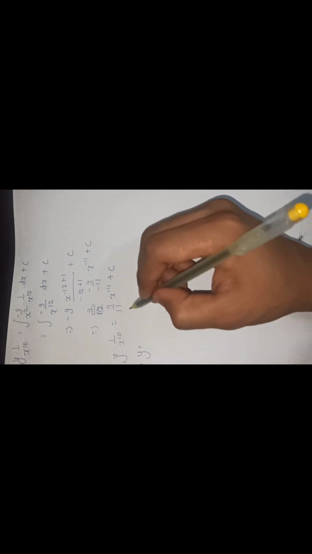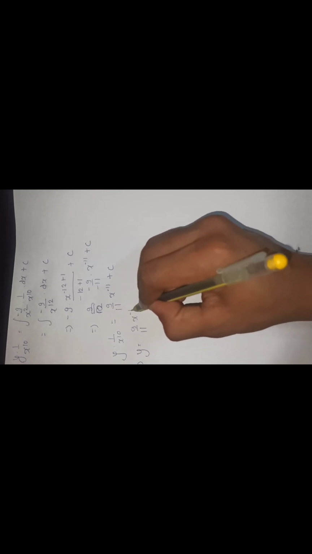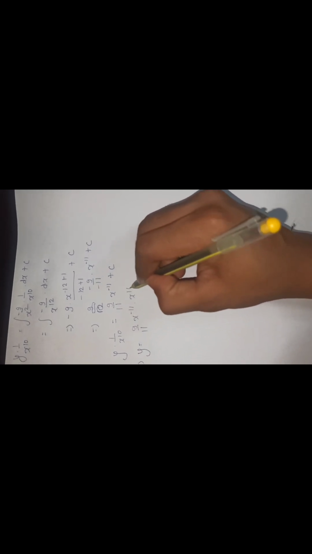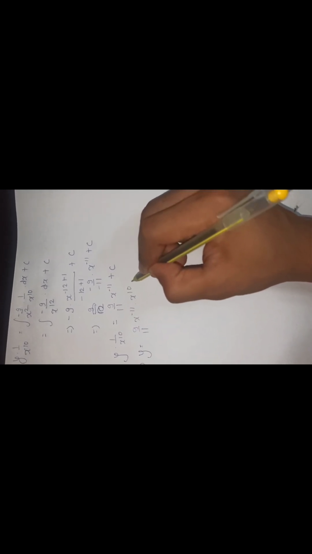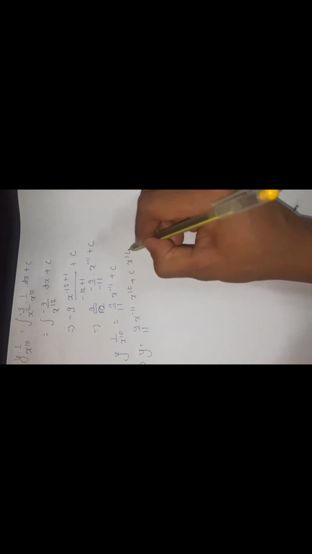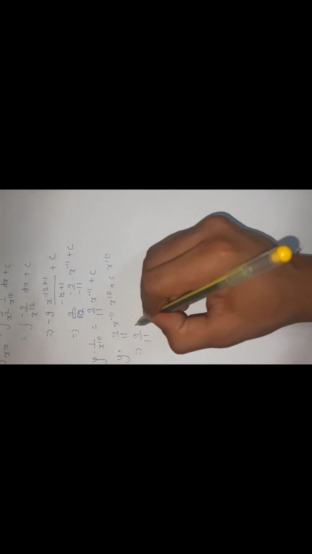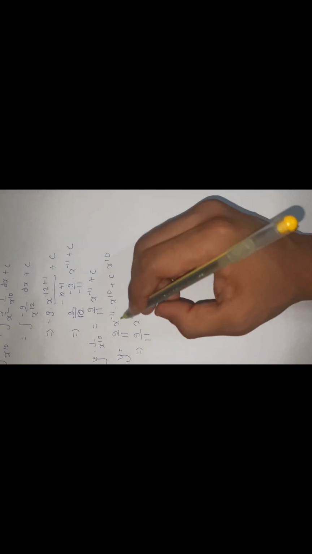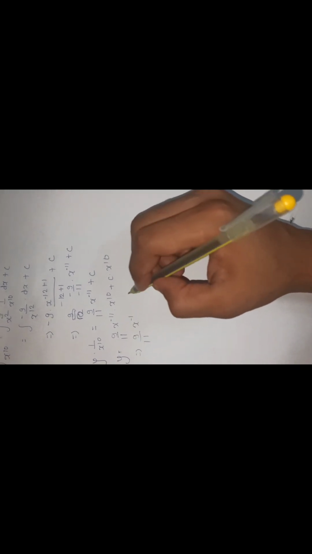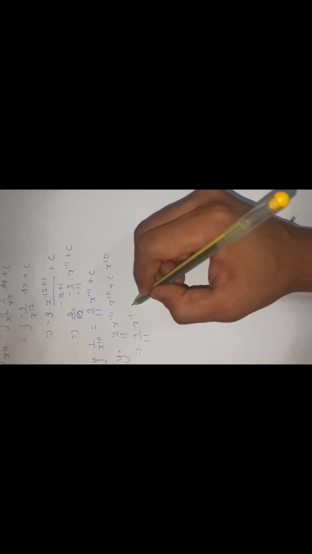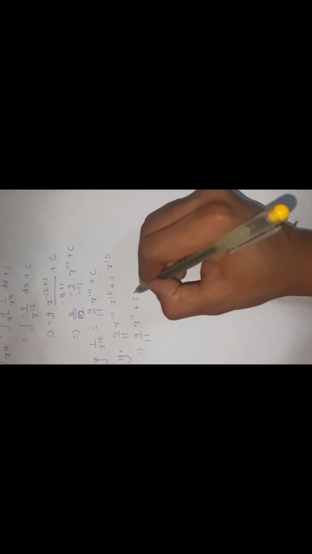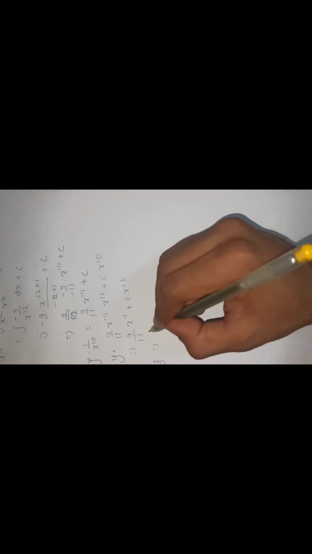And so y equals 9 upon 11 x to the power minus 11 into x to the power 10 plus c times x to the power 10, and you may simply solve it here: 9 upon 11 multiplied by x to the power minus 1 plus c x to the power 10, right?